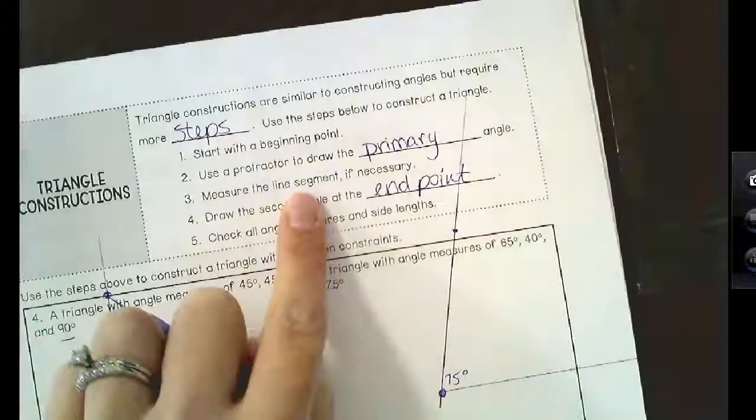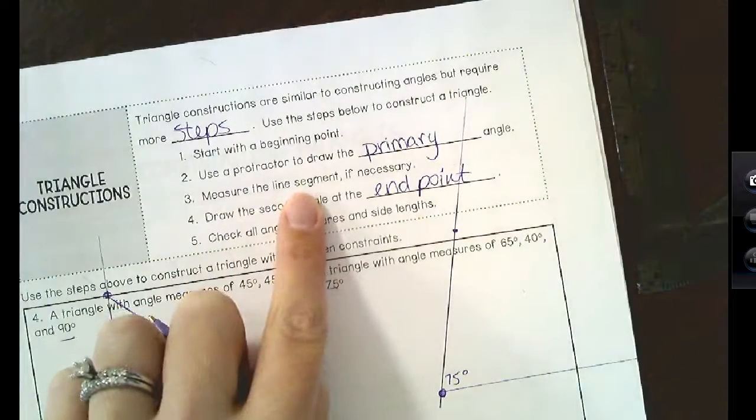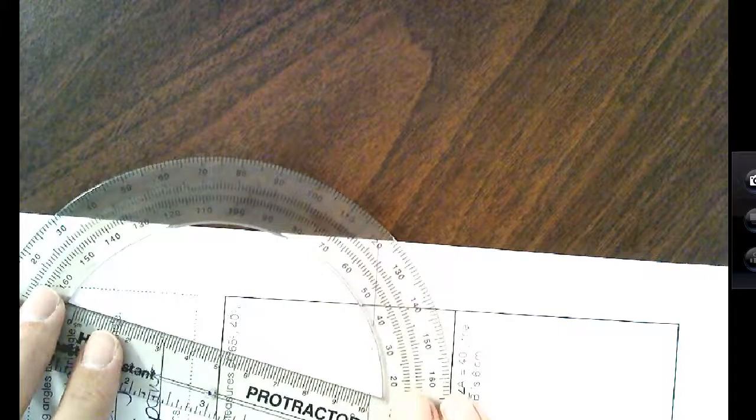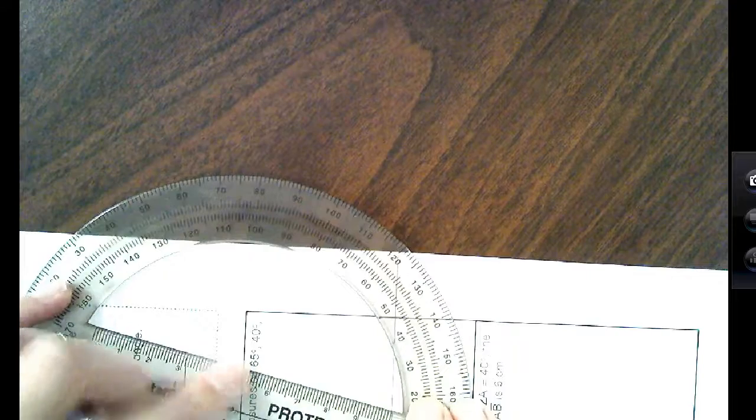It says measure the line segment if necessary. It's not necessary here. So step 4, we have to draw the second angle at that end point. So I'm going to go to my end point right here. I'm going to line this up. And now I'm going to draw my 65-degree angle. So I'm going to go up to 60, 65.